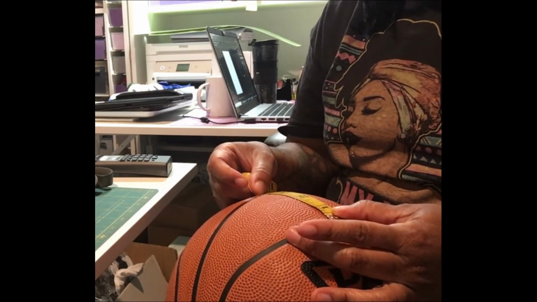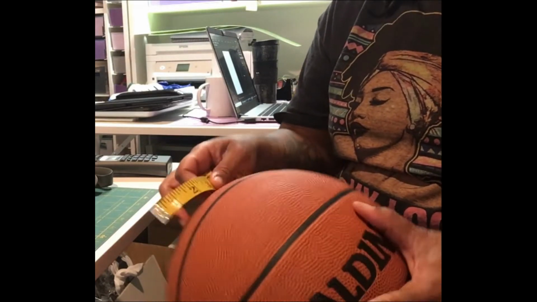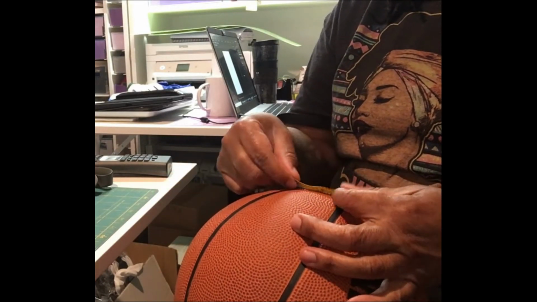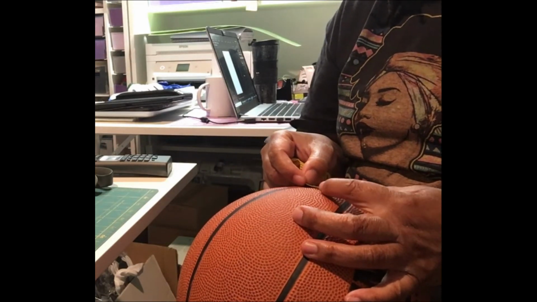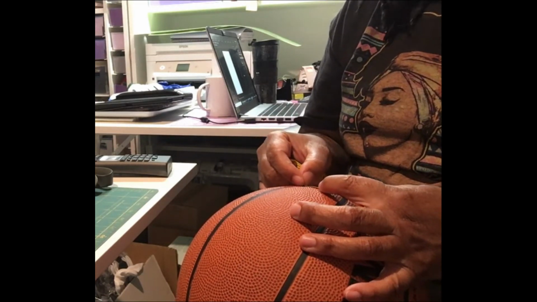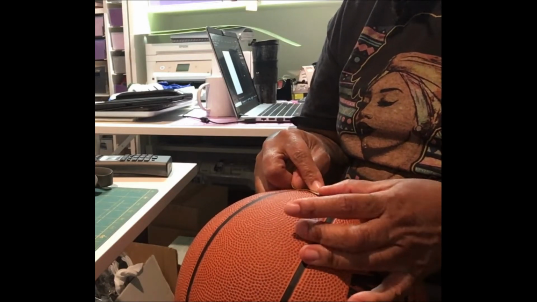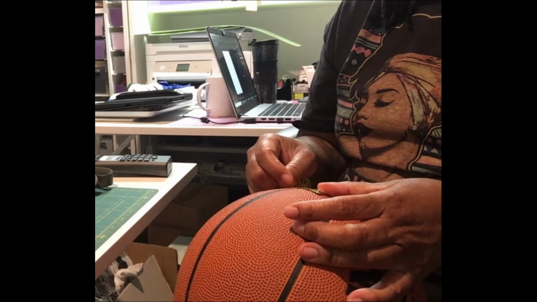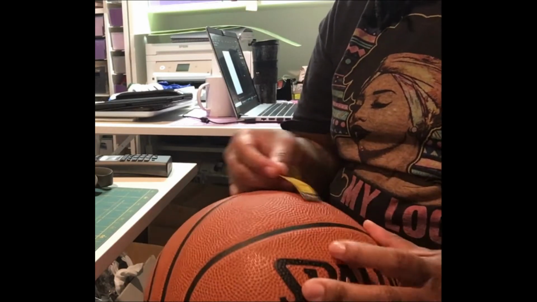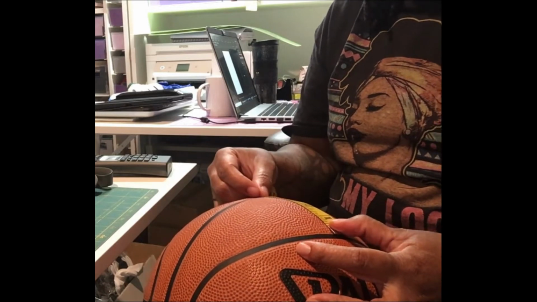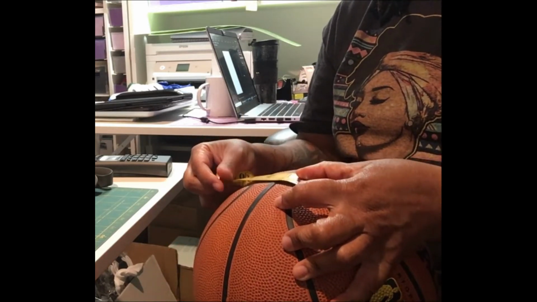This here is 3.5, and the rounded end, how are we gonna do this? Let's say the rounded end, we're gonna put it about 1 inch. So 1 inch, middle is 3.5, and end is 1 inch.